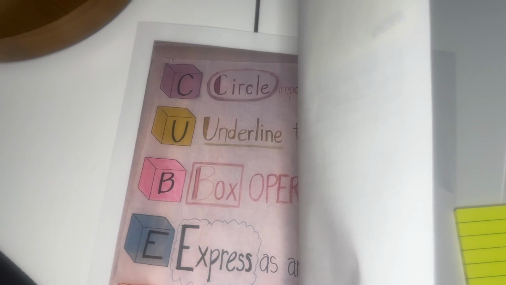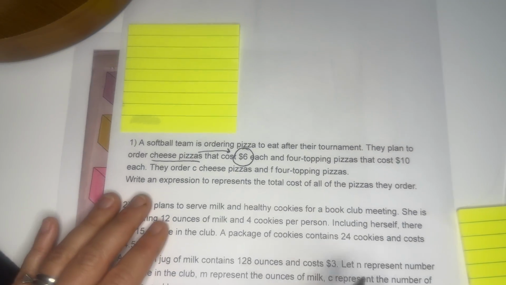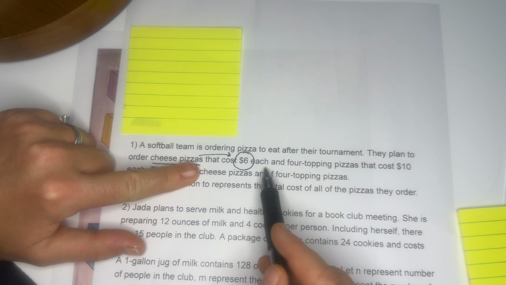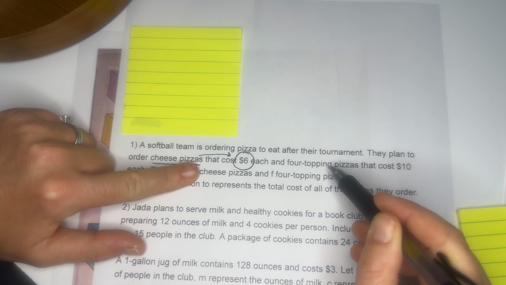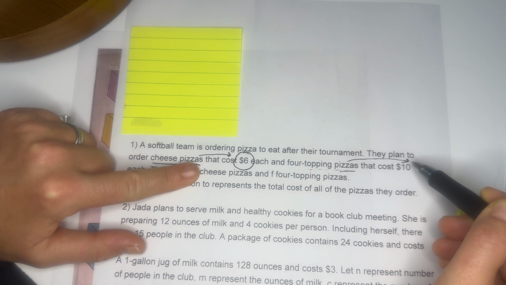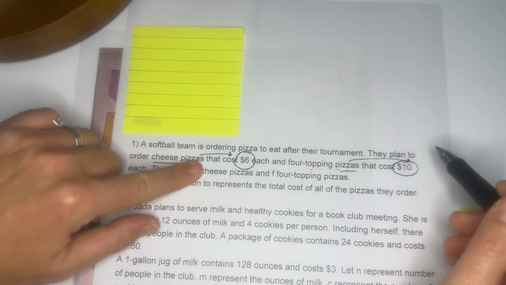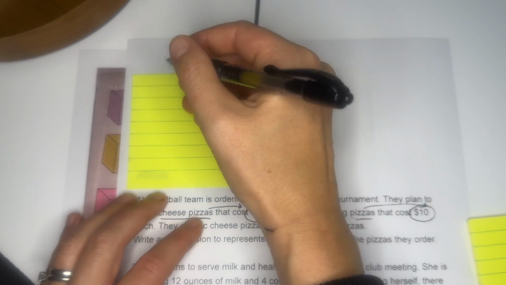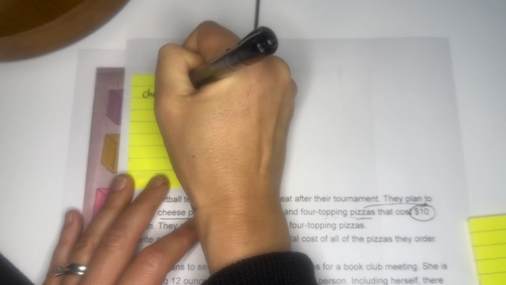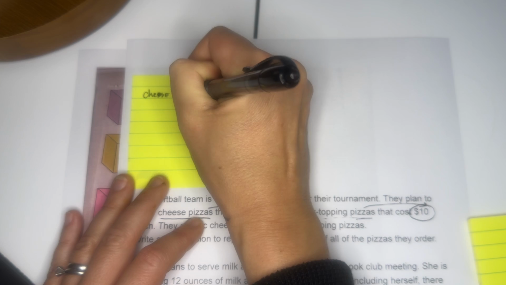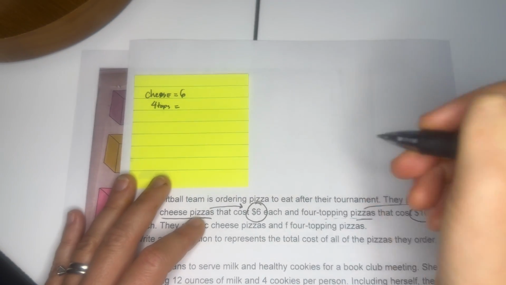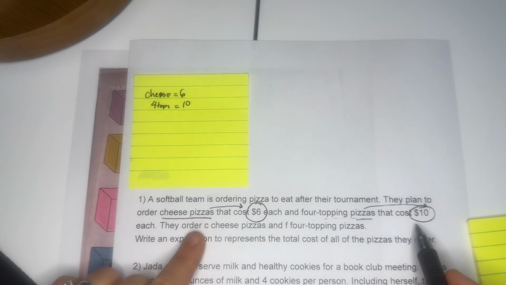Am I allowed to underline? Let's see, underline the question. Sorry, I'm in catch mode. $6. So, and I'm circling. So 4 topping pizzas cost 10. So this is important. So I need to make notes. So I'm gonna stop. Cheese pizza equals 6. 4 topping pizza equals 10. Sorry, just processing my thinking.